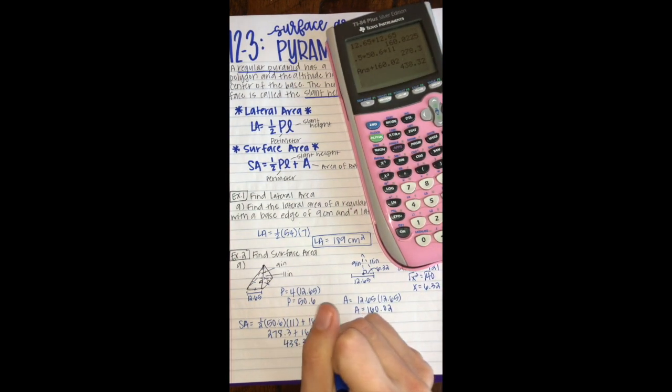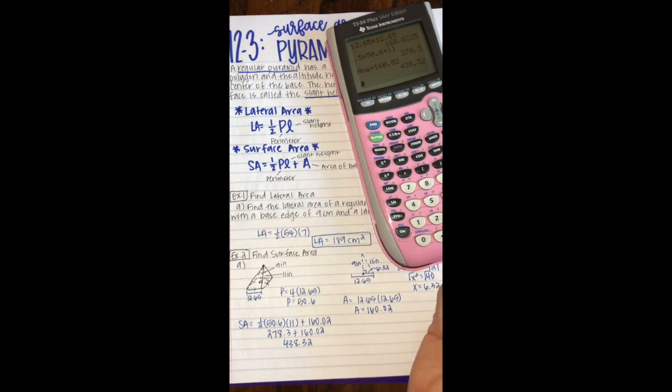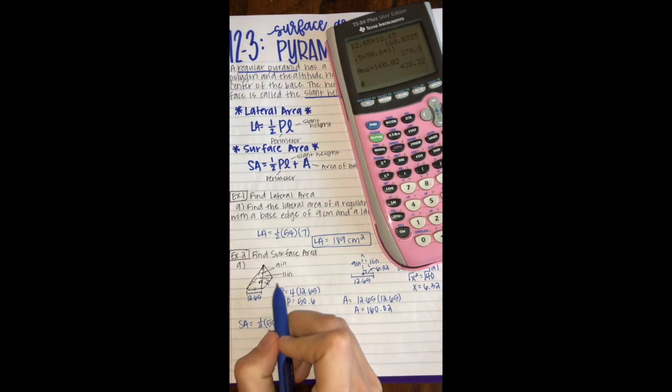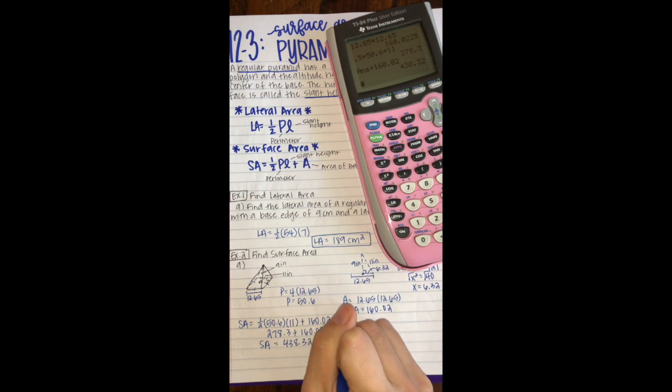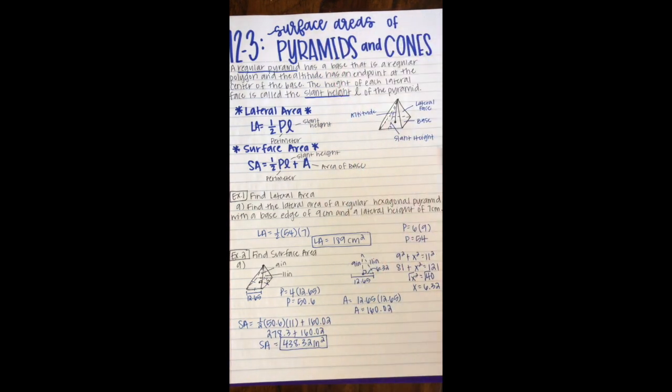And again, 438.3 would be more than sufficient of an answer. It's probably even more likely that we would do 1 decimal place, but I already carried it. So that's our surface area. Now let's check our units. We have inches, so inches squared. So the surface area of this regular pyramid is 438.32 inches squared.